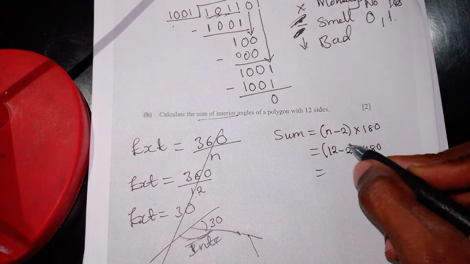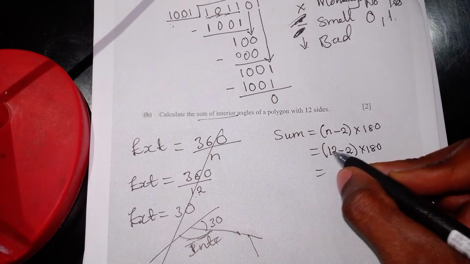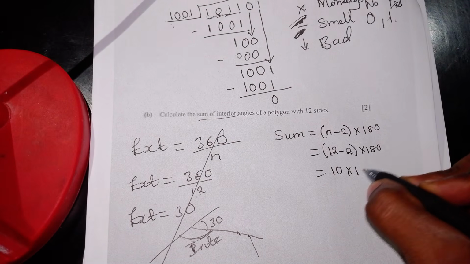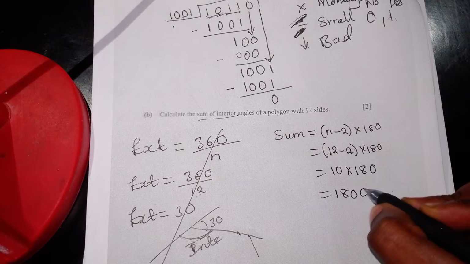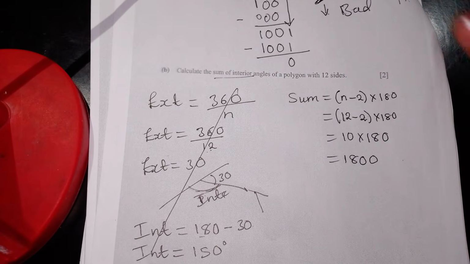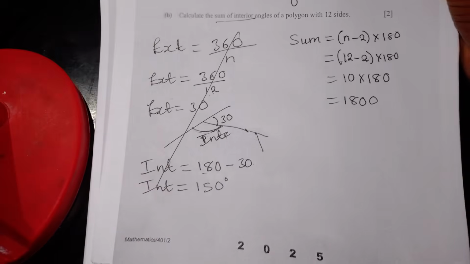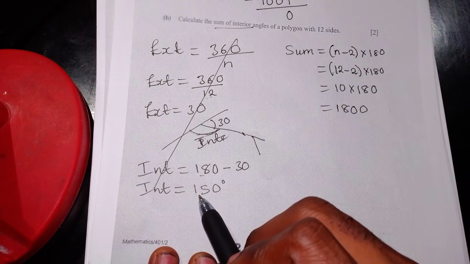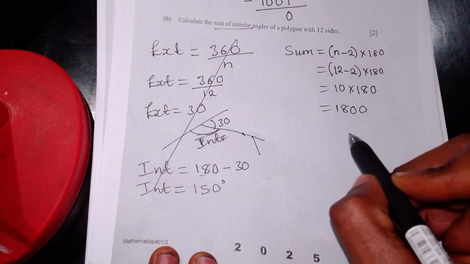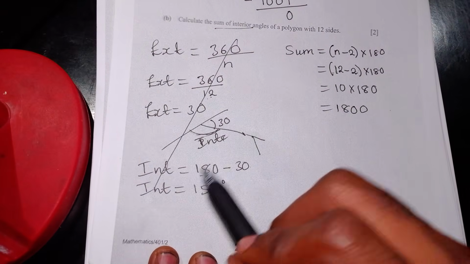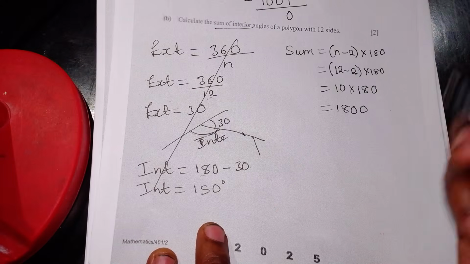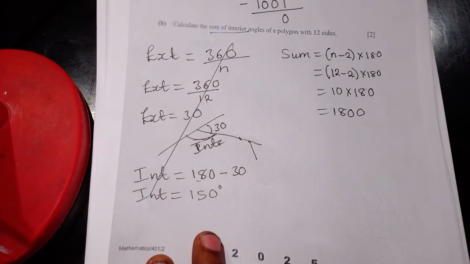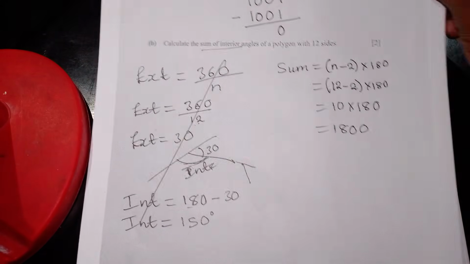That's 12 minus 2, which is a 10, multiplied by 180. Then when you multiply these two numbers, you have 1800. If you decided to use this, you can as well just multiply this by 12 and you'll get the same answer. Since you have 12 interior angles, when you add all the 12 interior angles, you get this. But this is the best method for a problem like this.